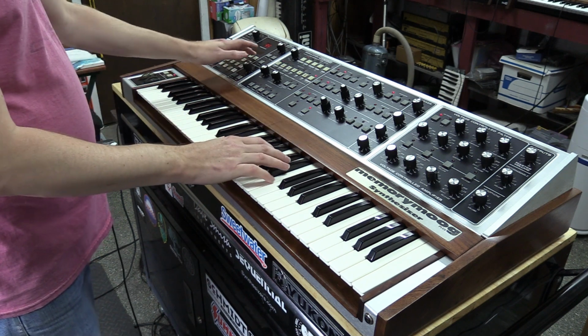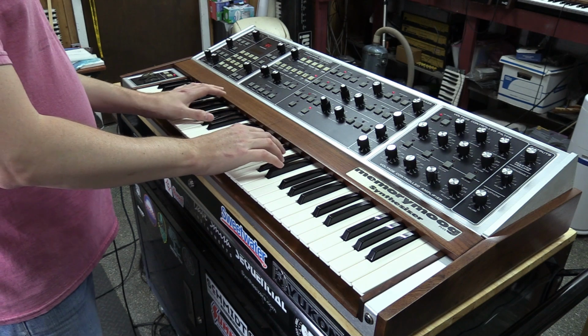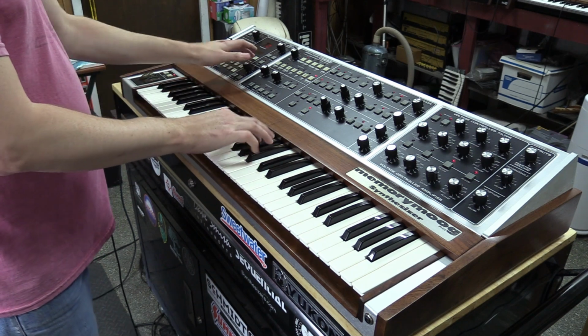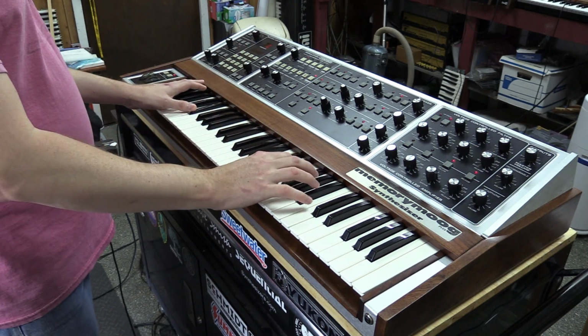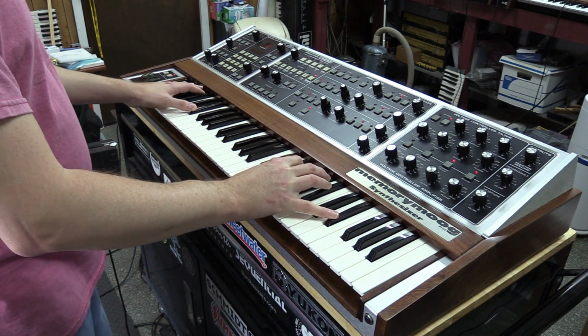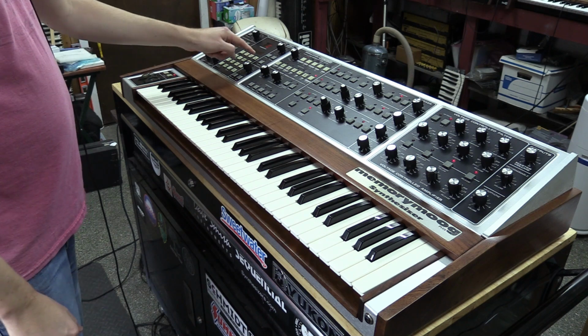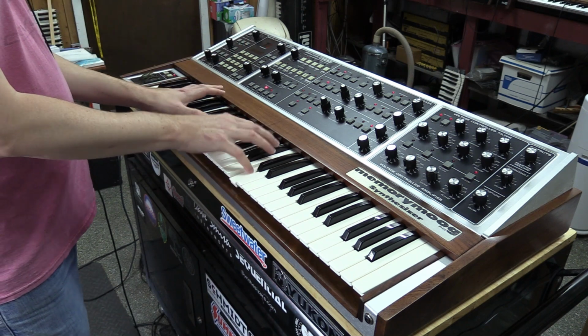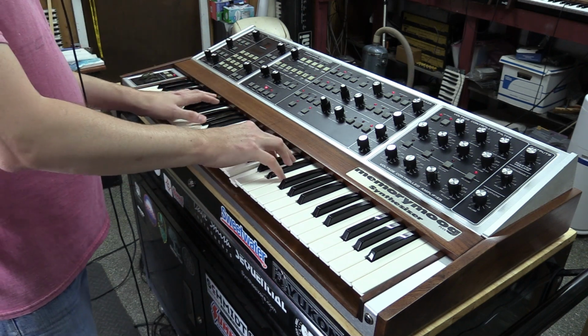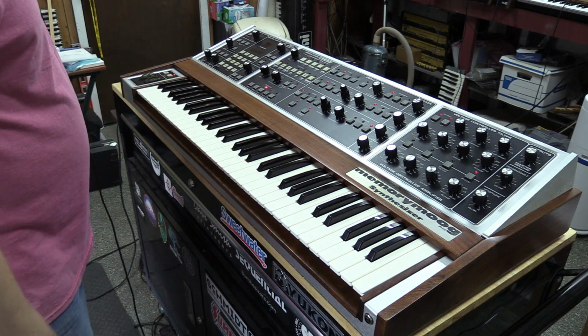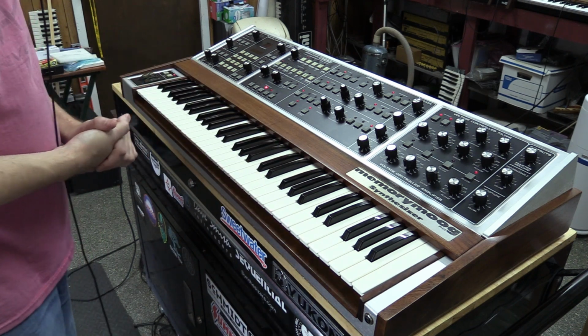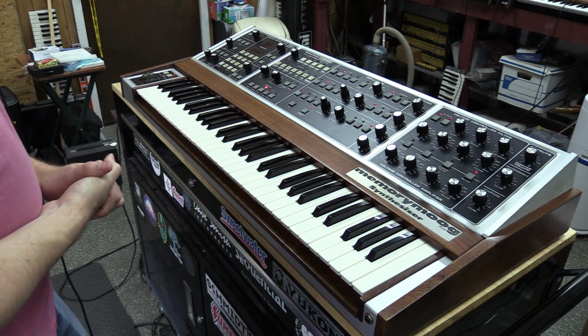Very basic preset there. It's preset 0, and then here's 1 again. So anyways, you can hear this thing sounds really great. It's a great sounding instrument.